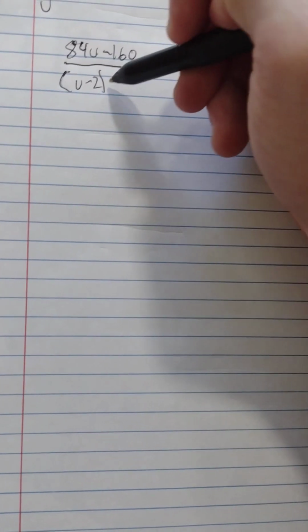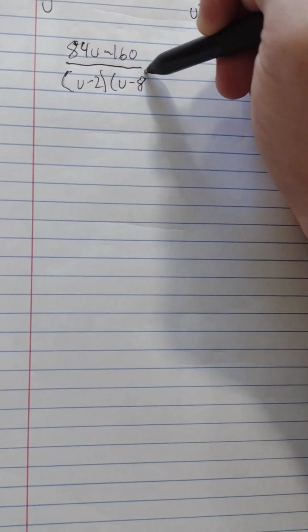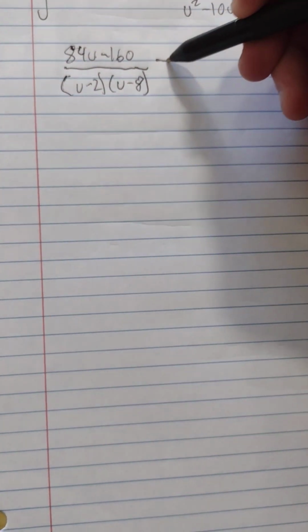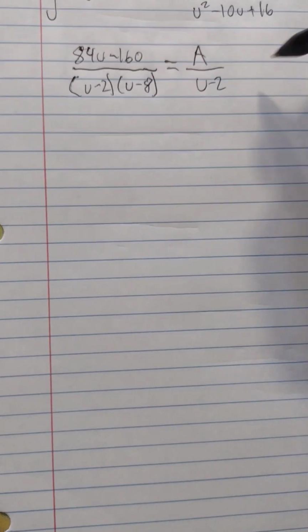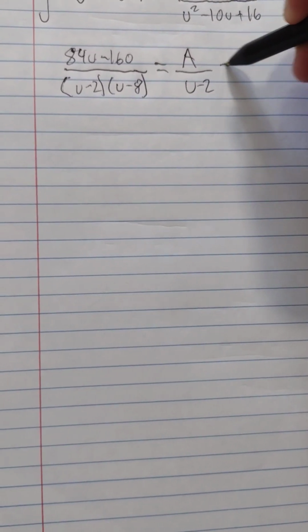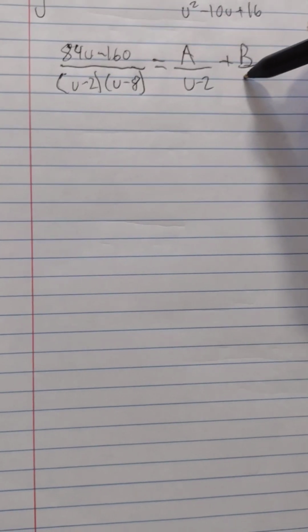So -2 and -8 will work. So we have u minus 2, u minus 8, and that's going to be equal to a over u minus 2 plus b over u minus 8.